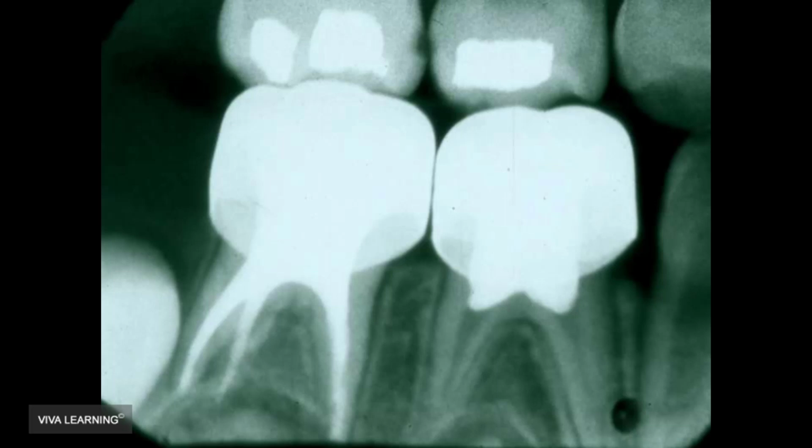Sometimes, even with the runny ZOE that I have described, you will find that it will form a totally solid mass that does not resorb all that well, which is one of the reasons why I really like the Vitapex way better than the ZOE technique.